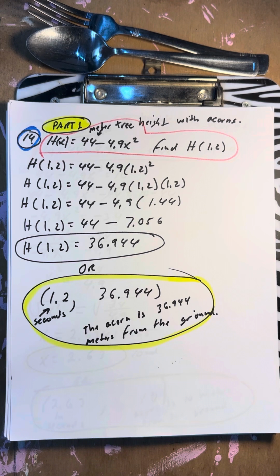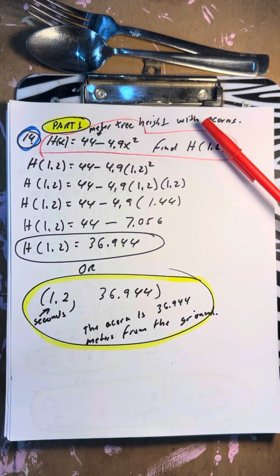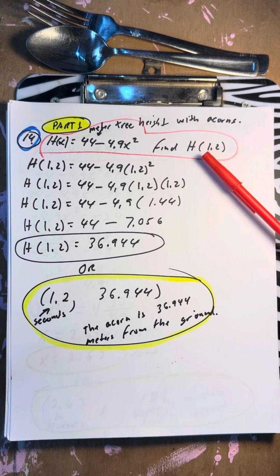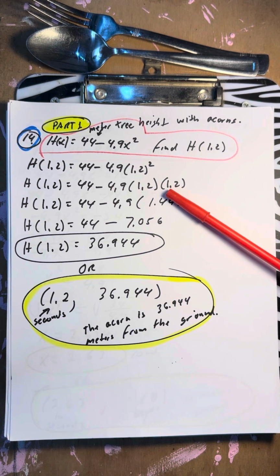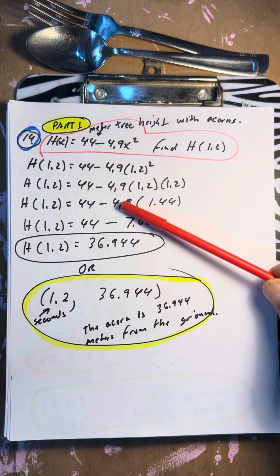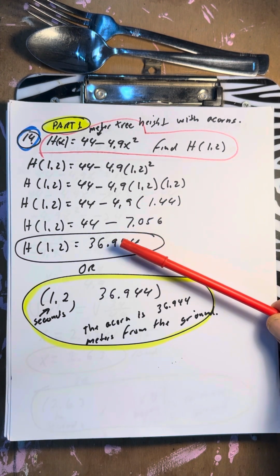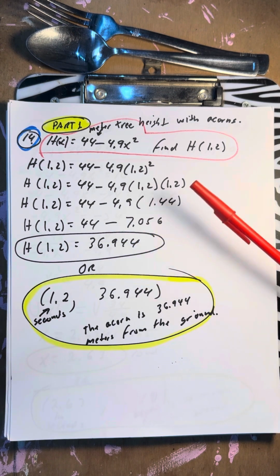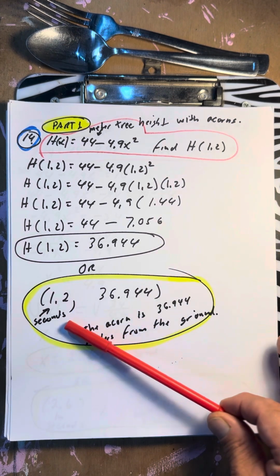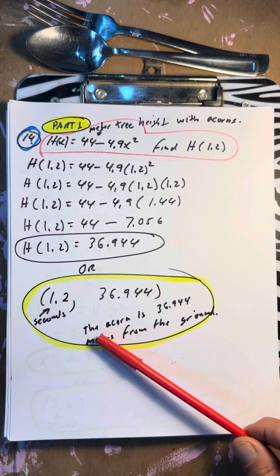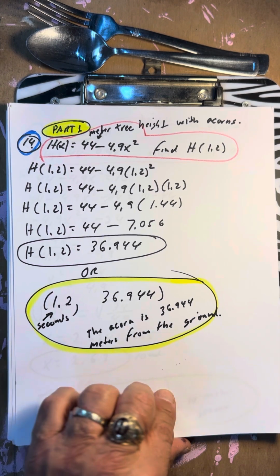Another part. All right. h of x is this. Let's say it's a tree. The height of an acorn falling from a tree that's 44 meters high. It says what happens after 1.2 seconds. Well, I put it in the formula. So 1.2 times 1.2 is 1.44 times the negative 4.9. So it's going to give you 44 minus 7.056. So this gives you 36.944. So that means that after 1.2 seconds, if an acorn comes off the tree and falls down from the top of it, the acorn is 36.944 meters from the ground. It's falling down, but it's not there yet.